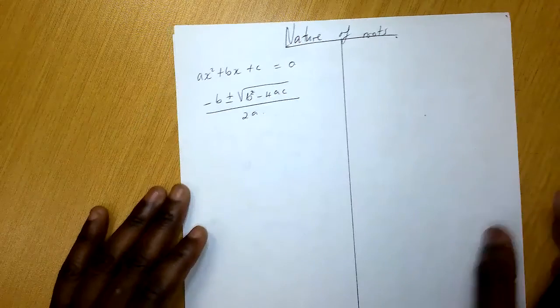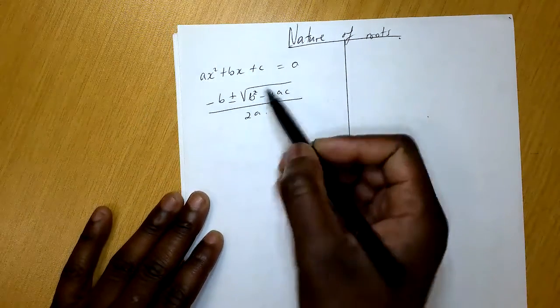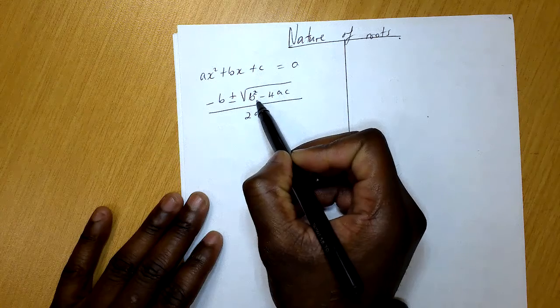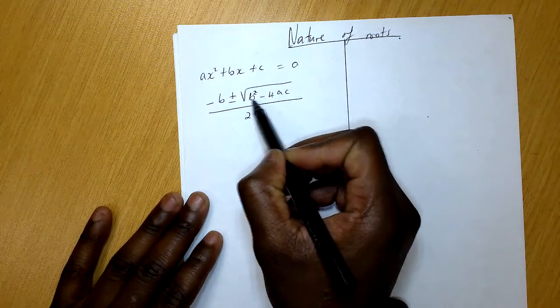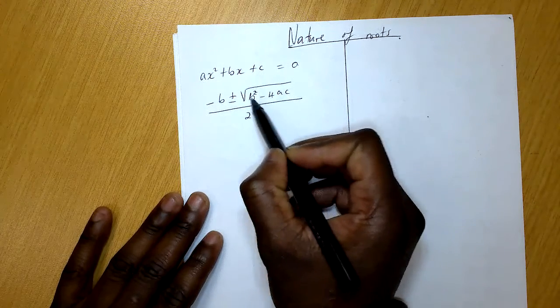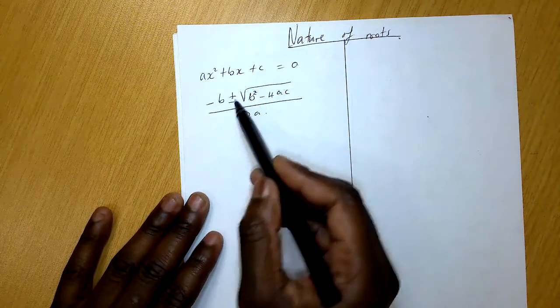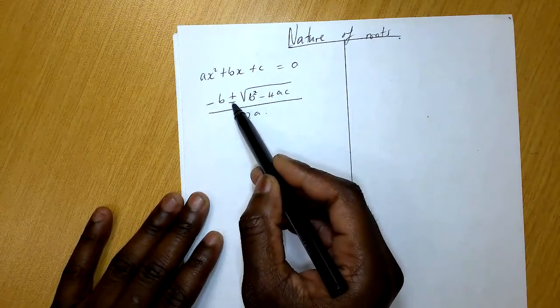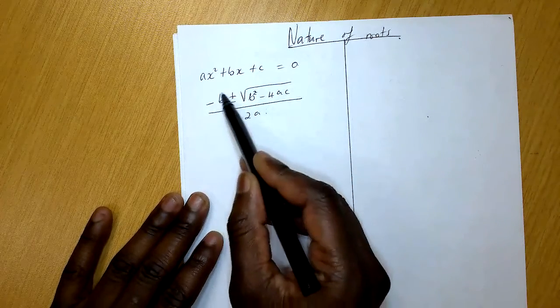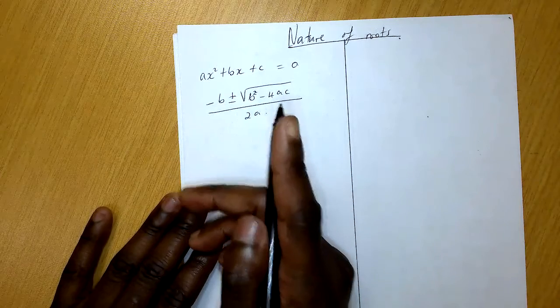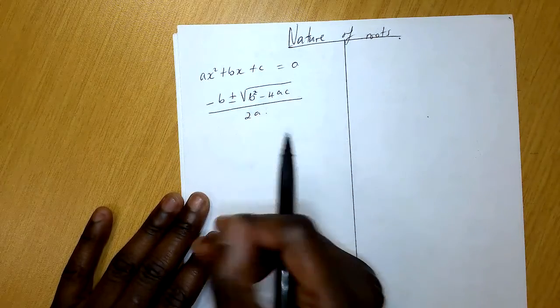So what I'm trying to say is, if you find 0 here, it means that this plus or minus thing won't work, so you're going to have only one root. Those two roots are going to be equal.